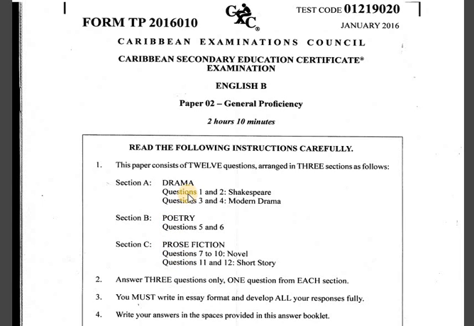I want you to note that in sections A and C you have 4 questions, and at this point I'm talking about the 2017 CSEC examination. For the students who are going to be doing the exam in 2018, the layout of your paper is going to be a little different.